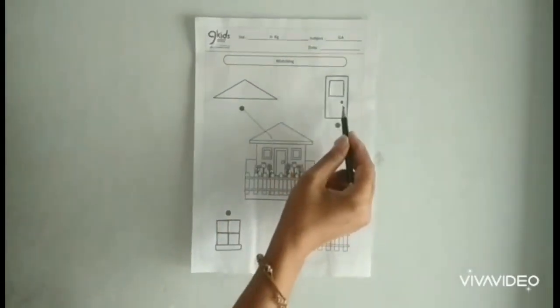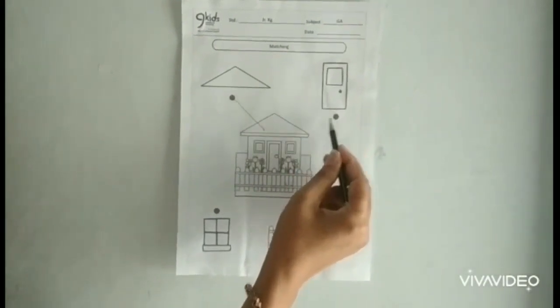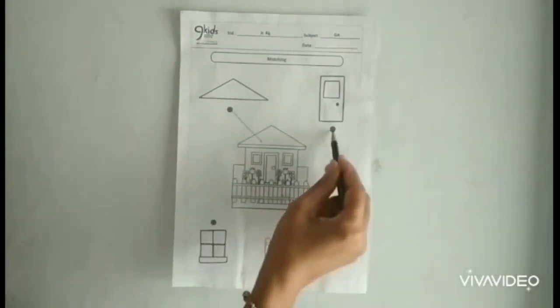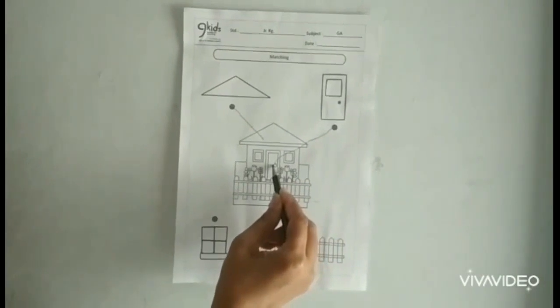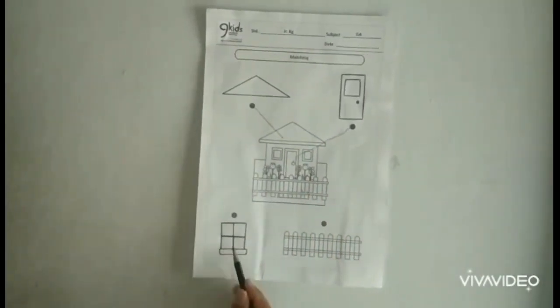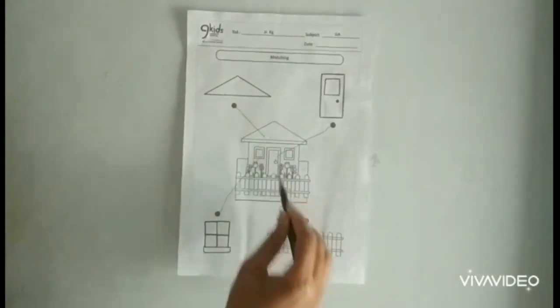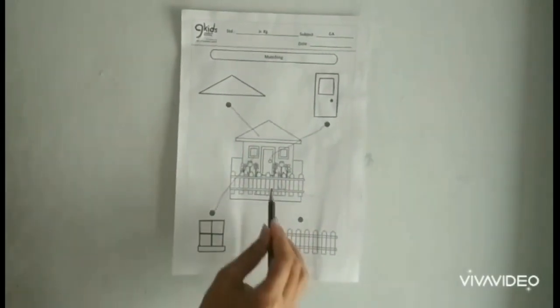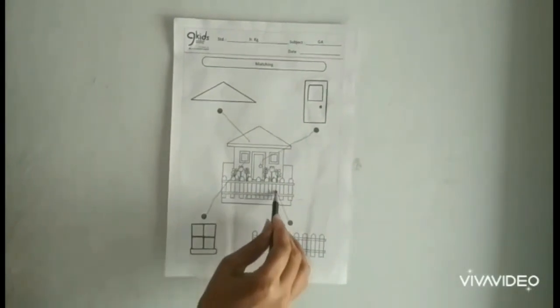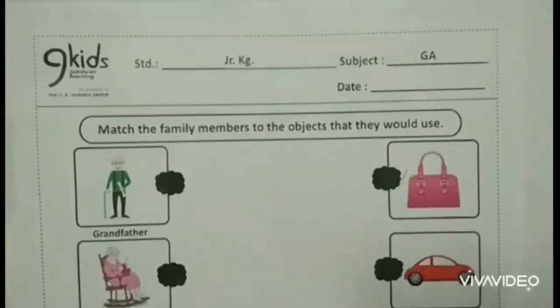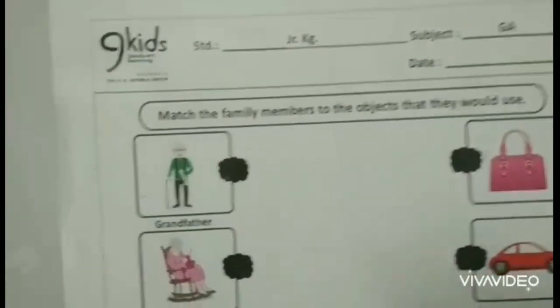Very good. Now this is a door. Find where is a door. We will match it. This is a window. We will match it with the window. This is a fence. Let's start to solve this worksheet.